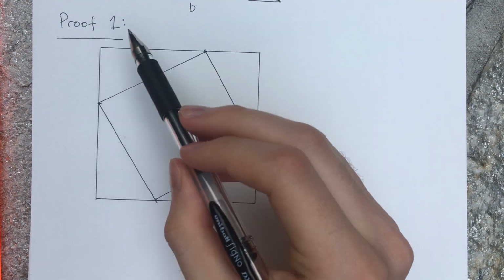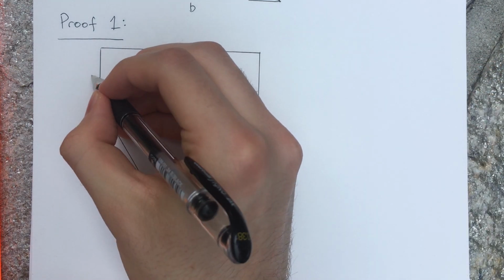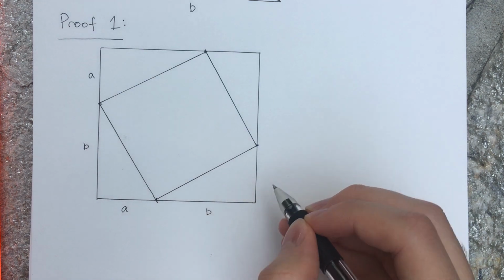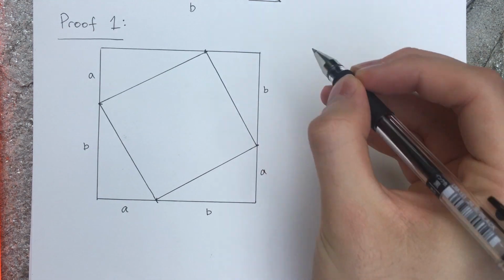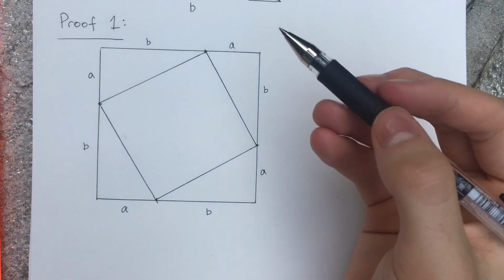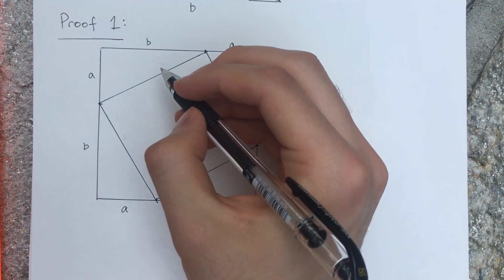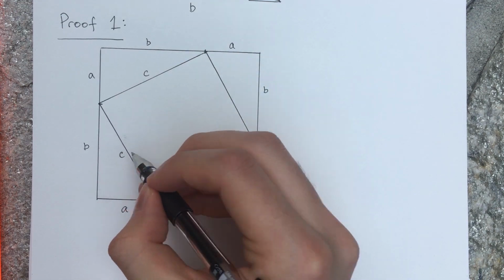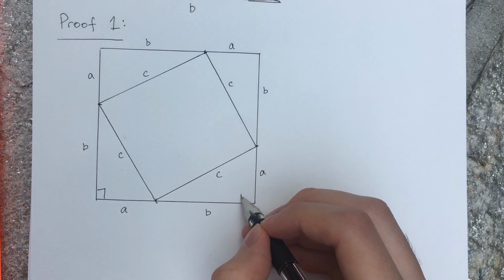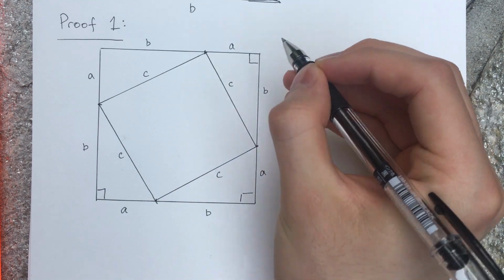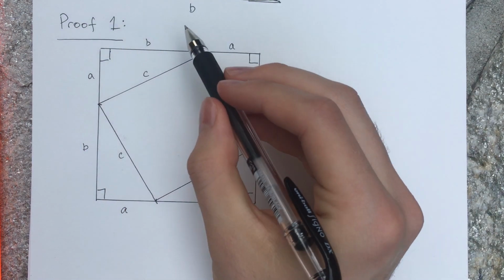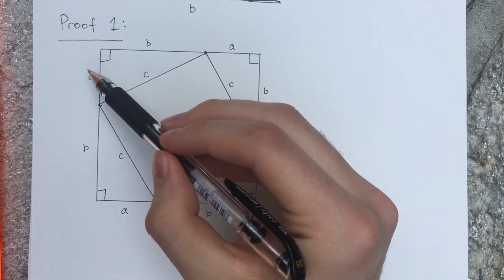So here, let's label these sides now. This will be A, B. A, B, A, B, A, B. And from our notation, we have that these sides are going to be C. Because this is a square, all of these are right triangles. Okay, and these are all similar triangles because they have the same sides.